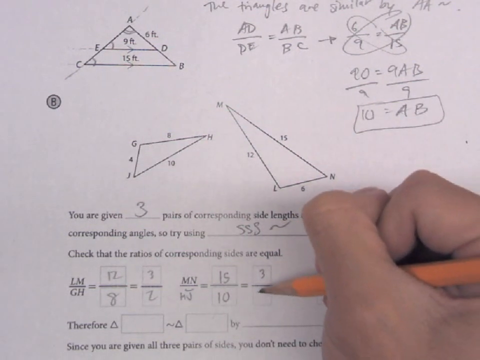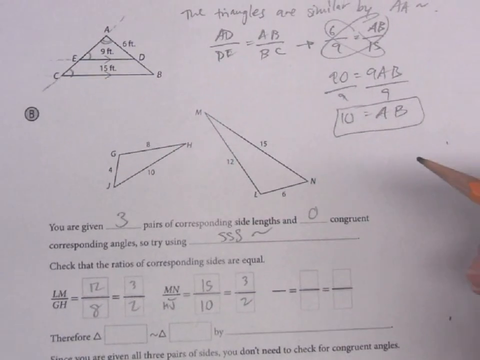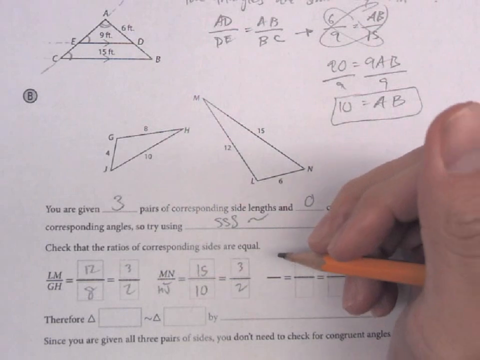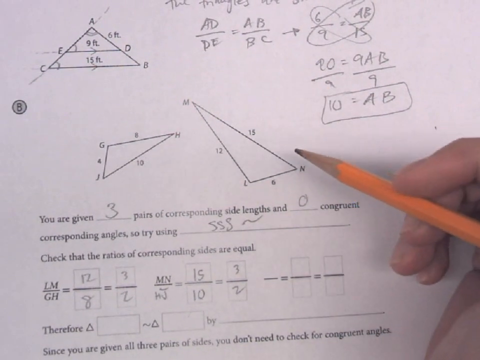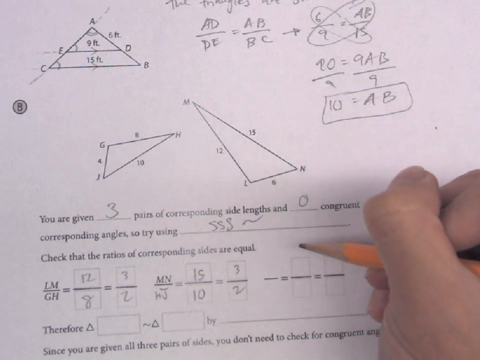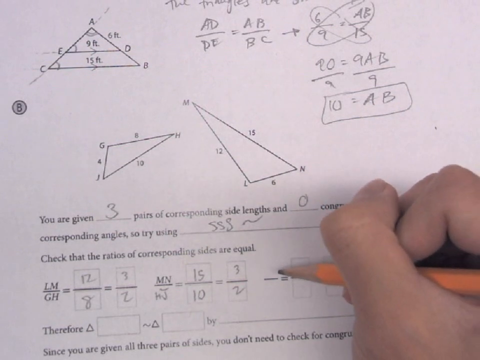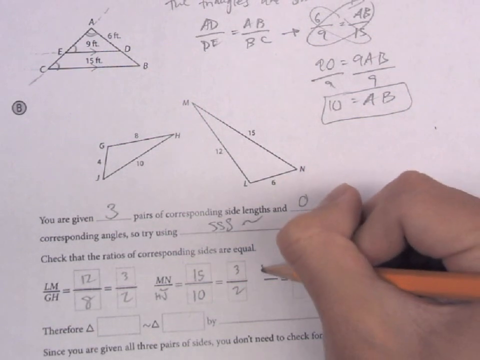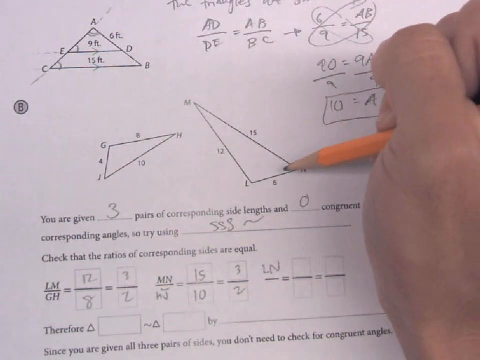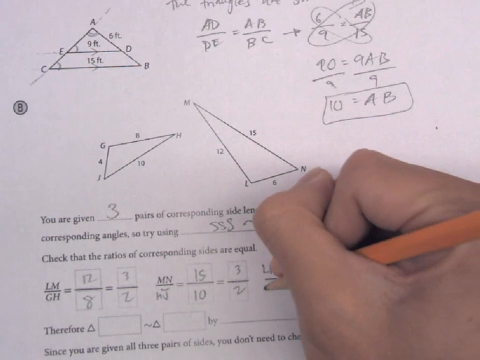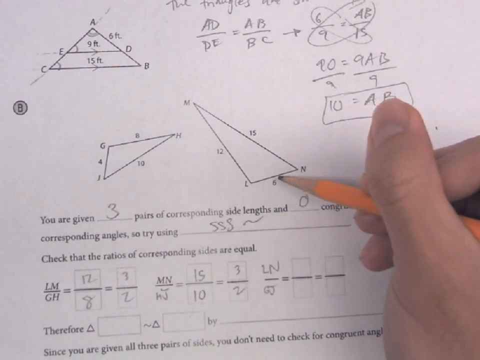This is also 3/2. If I went to do the other one, what haven't we done? We did LM, we did MN, so we didn't do LN. So this one is LN, and this part here is GJ.